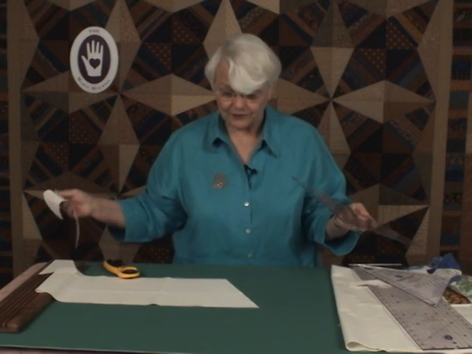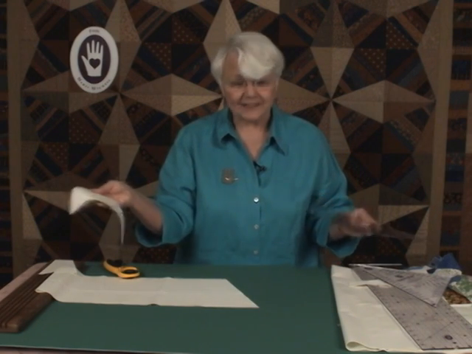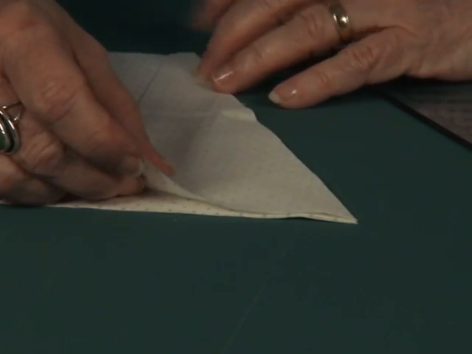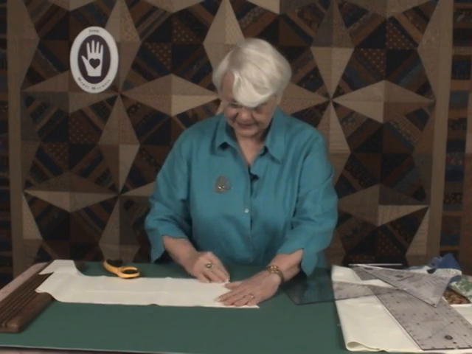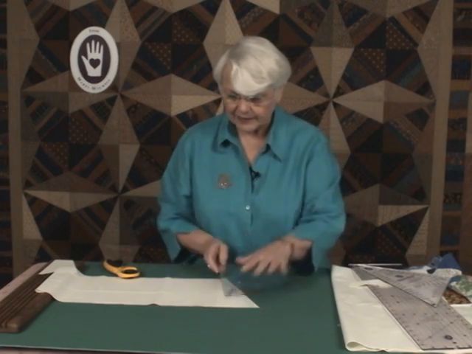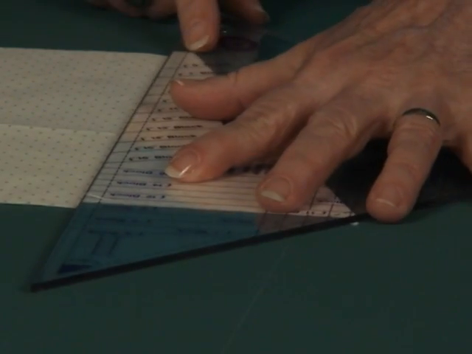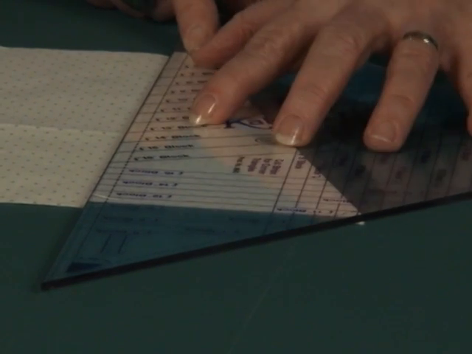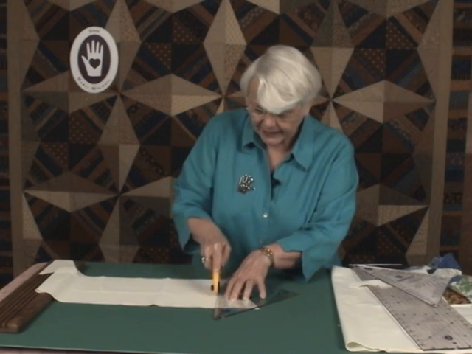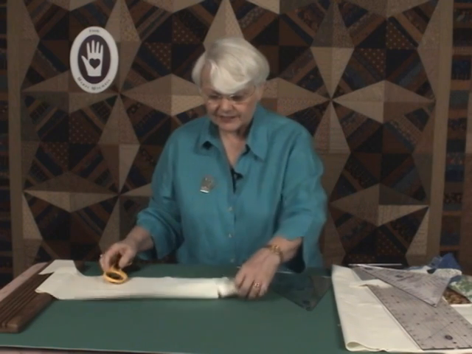This is all you do. Take one of the pieces that you just cut and lay it down on top, just like that. And since I always have this ruler in my hand, I just use the long edge and cut. I do true that up right there and cut. And there's the next pair.